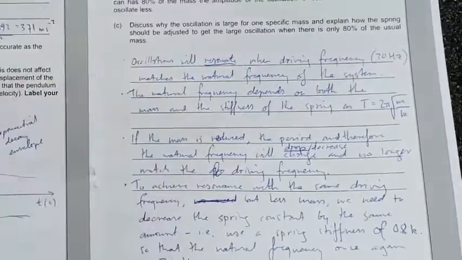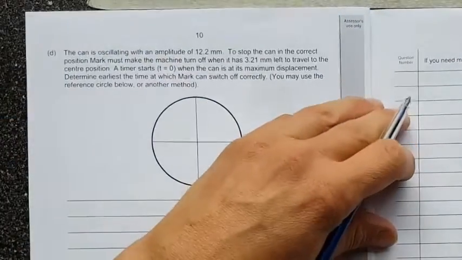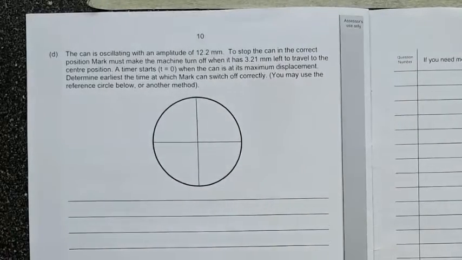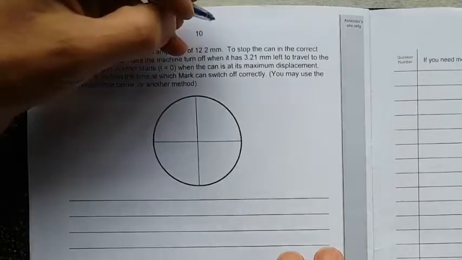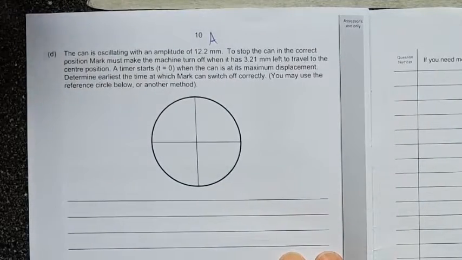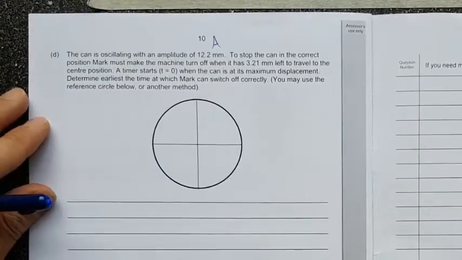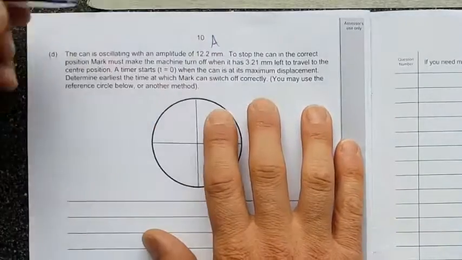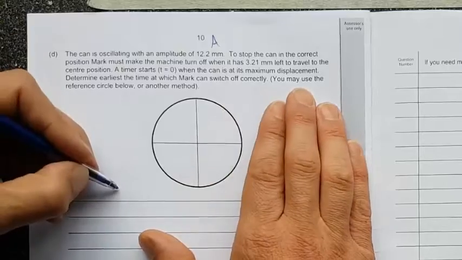Okay, and the final part of this question. The can is oscillating with an amplitude of 12.2 millimeters, so that's A. To stop the can in the correct position, Mark must make this machine turn off when it has 3.21 millimeters left to travel to the center position. So in other words, it starts here.